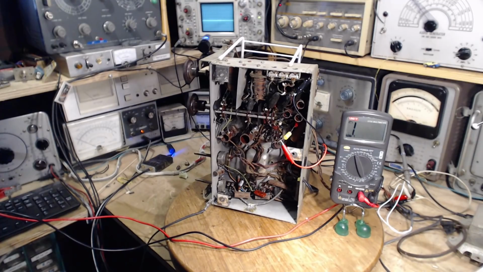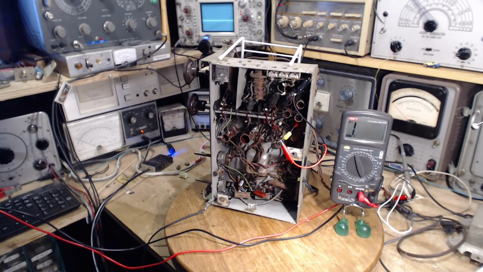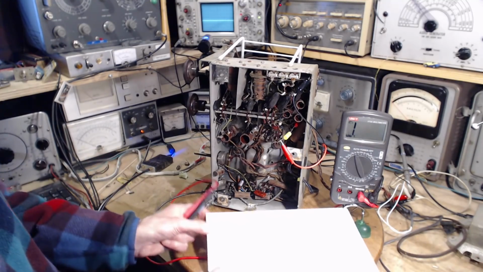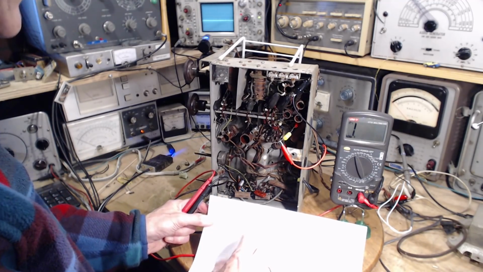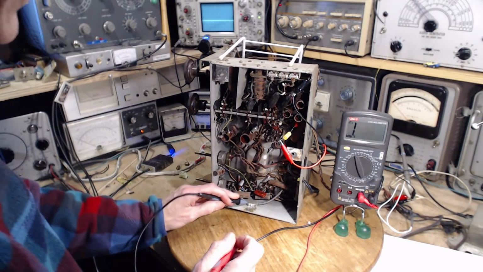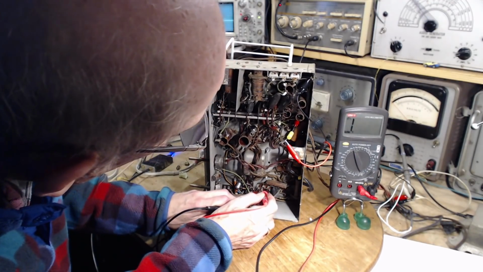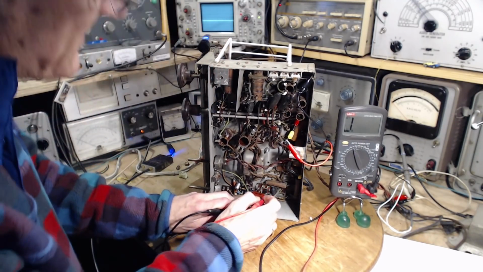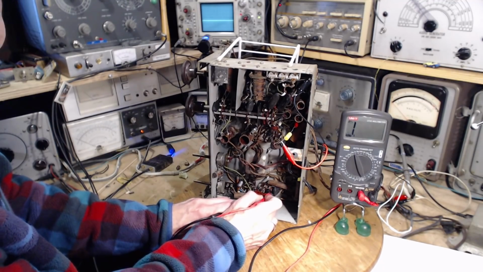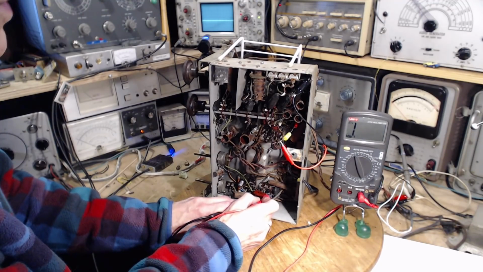Yeah, plate resistance. Yeah, of the 6SQ7. So we want to get on the plate of the 6SQ7. The plate of the 6SQ7 is pin 6. I want to read it to the ground. Pin 6. 1, 2, 3, 4, 5, 6. That's where everything adds up. What do we get? Let's check. Meter's working. So there's no short here.